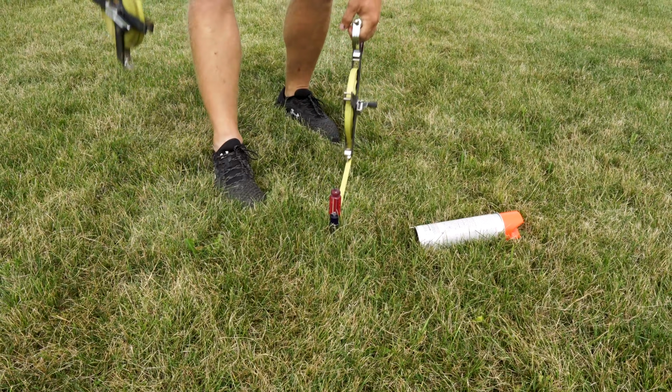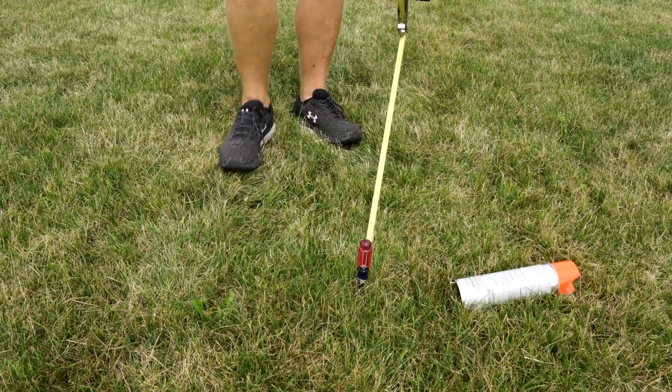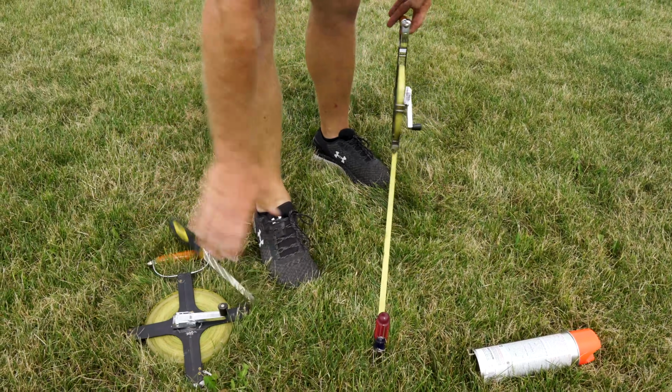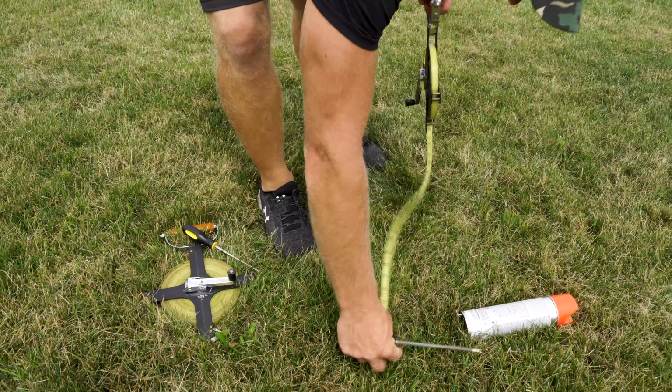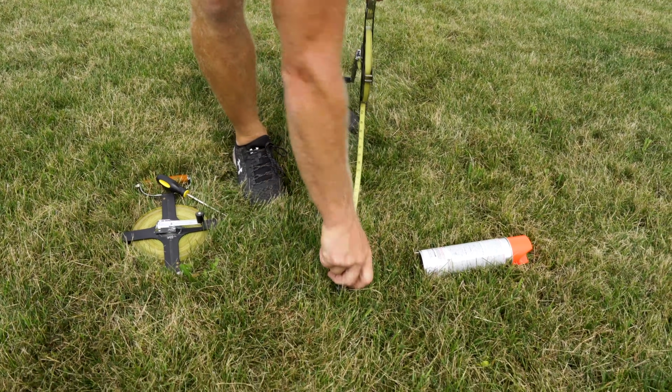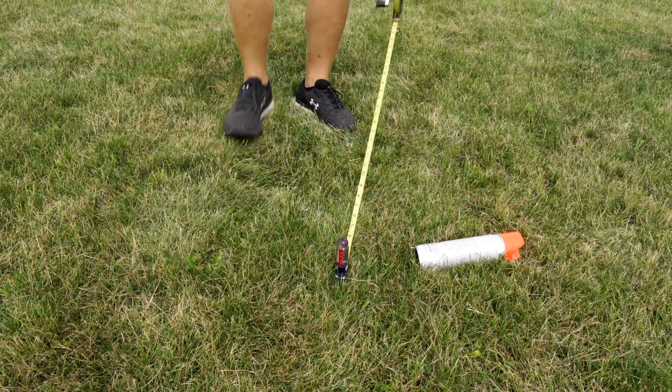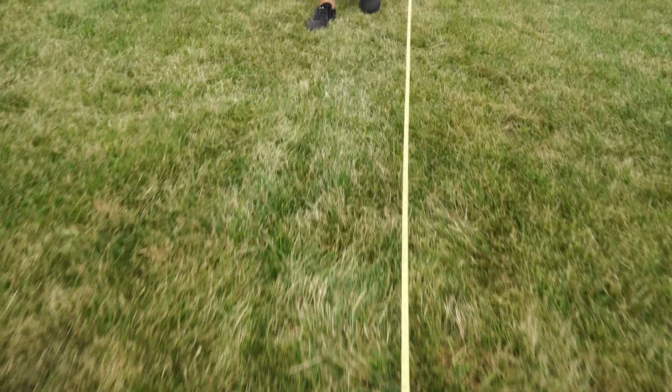And let's imagine we're going to lay out, quite large, but not, oops. Let's flip this over so we can see the numbers. And we're going to go ahead and go, let's just go 30 feet.